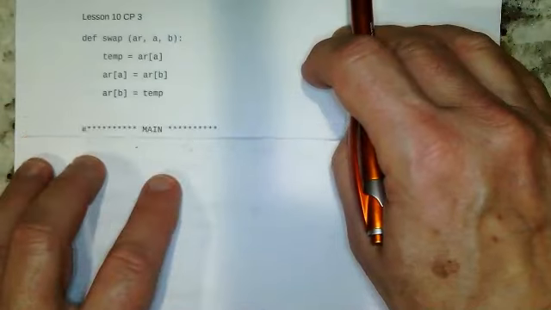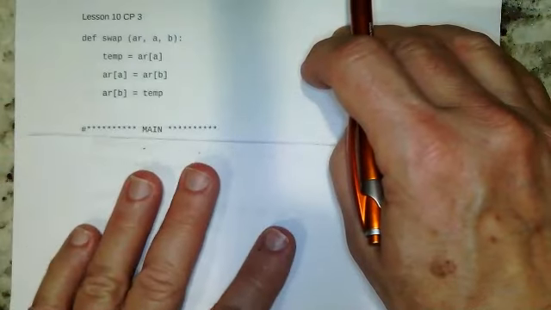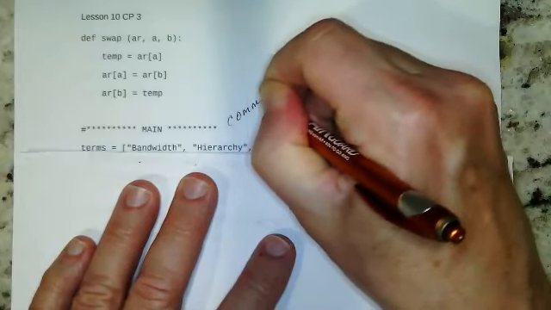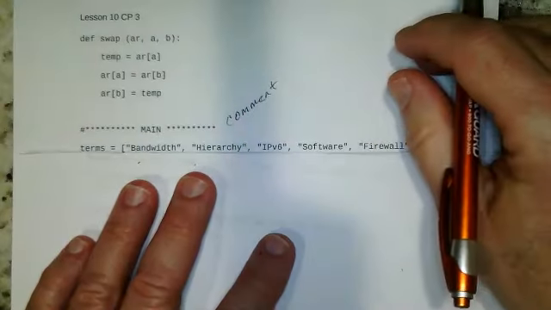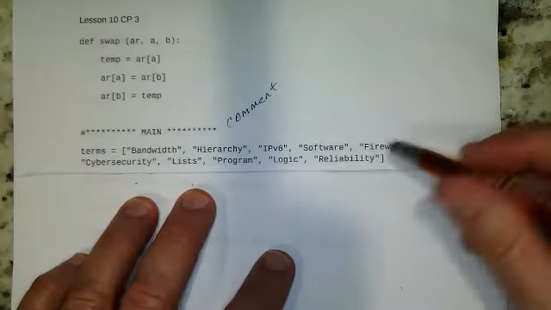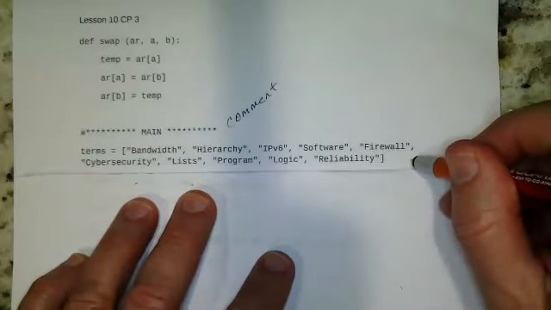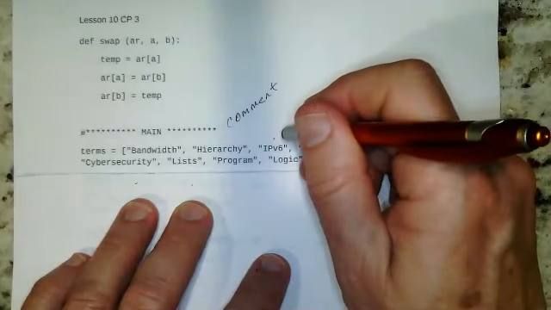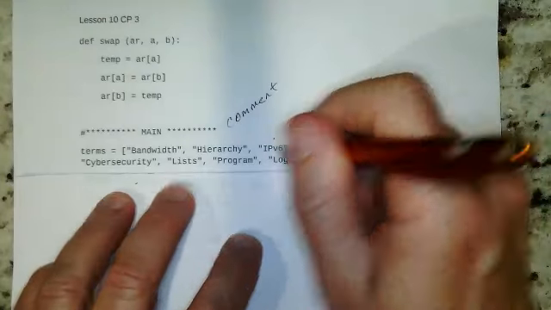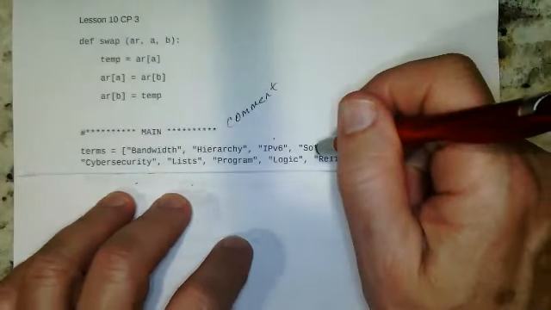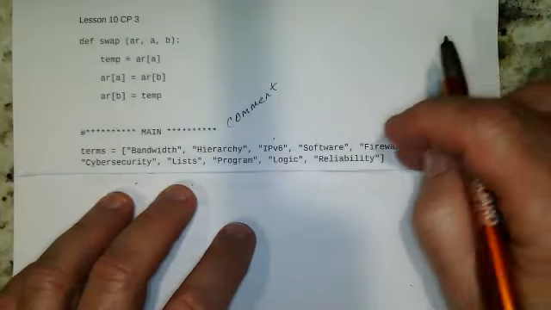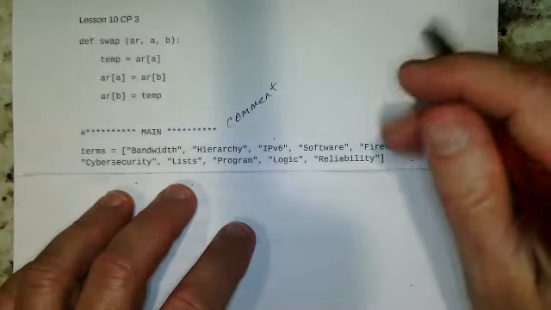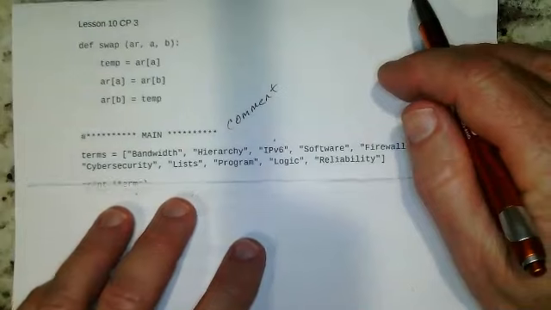Okay, so there's our first look. And then here's the main part of this. Again, this is a comment. We don't necessarily need this. It's amazing how many people put this in there, but that's up to you. So there's our terms. Okay, this is given to us. Again, smallest. Okay, then logic and list. It'll be interesting to see which of those comes first. And then firewall and software, program. No, program shorter, sorry.